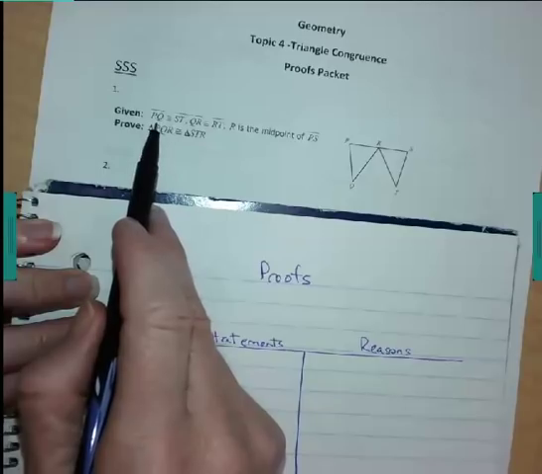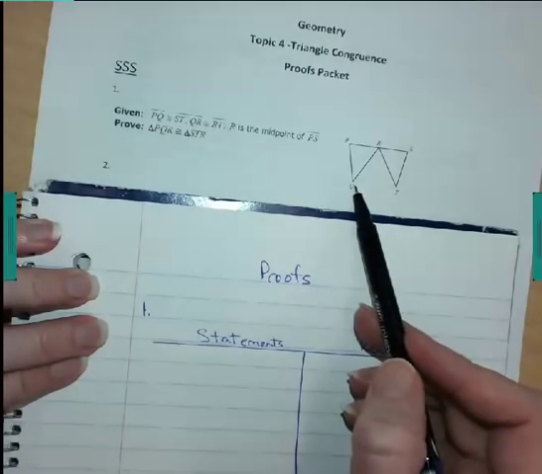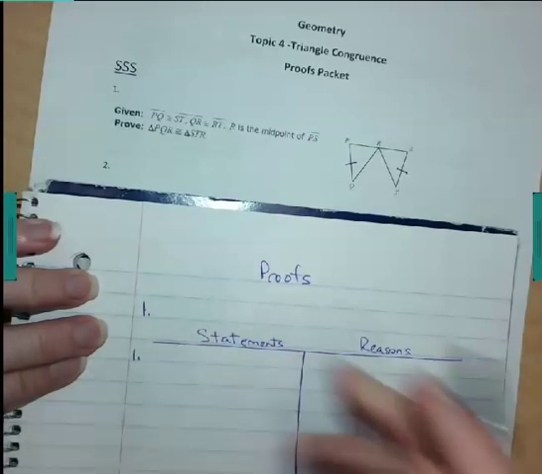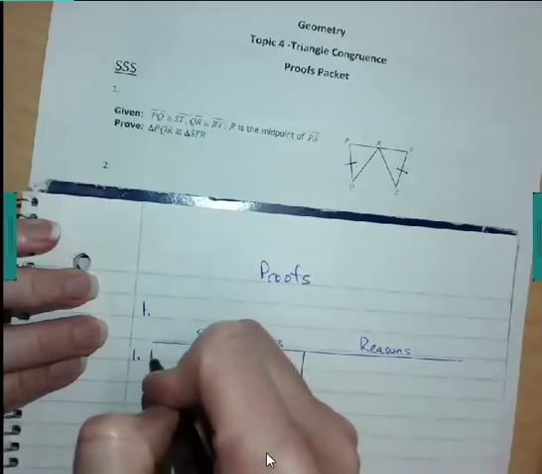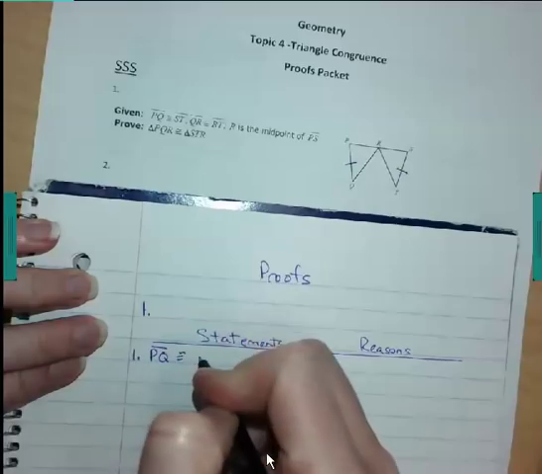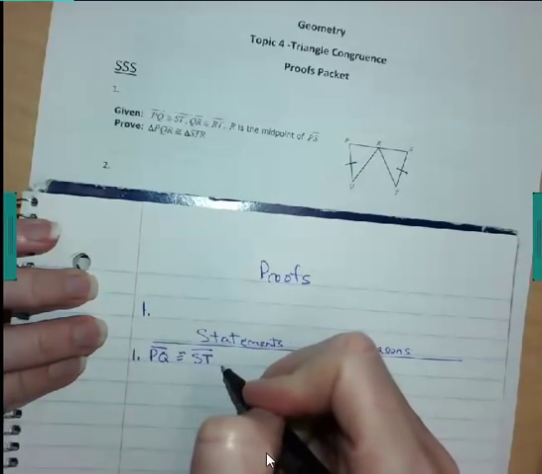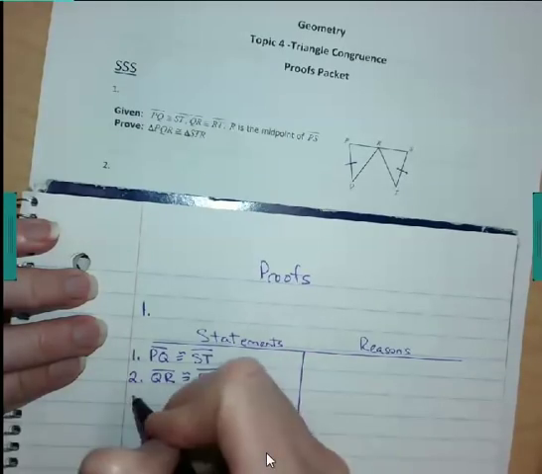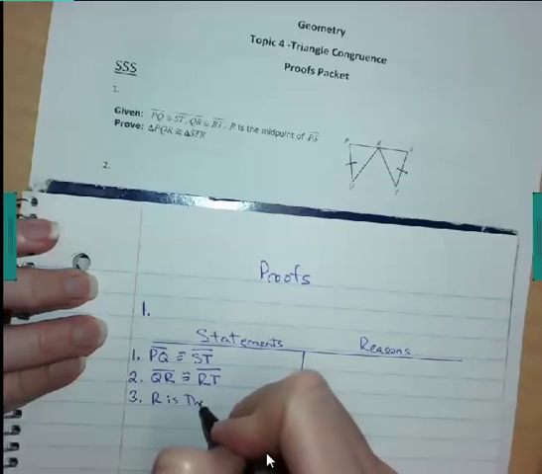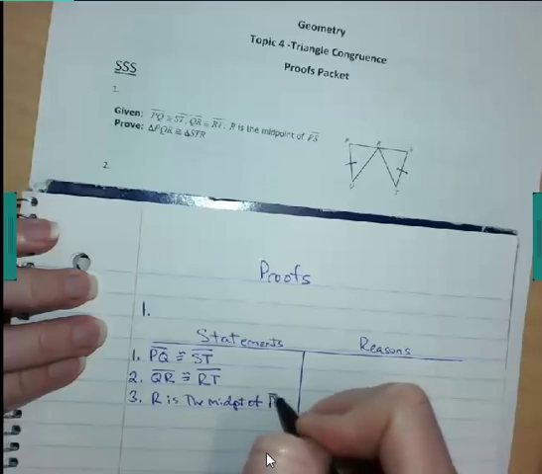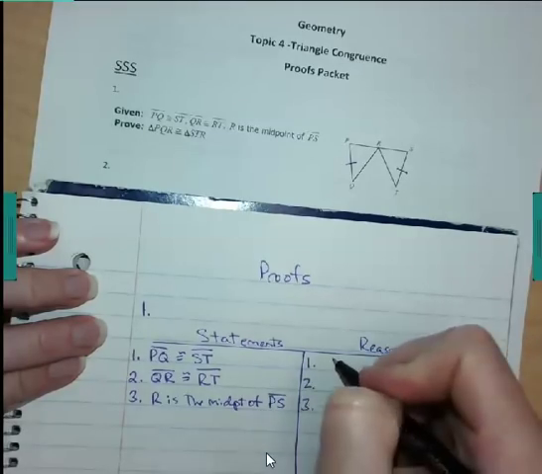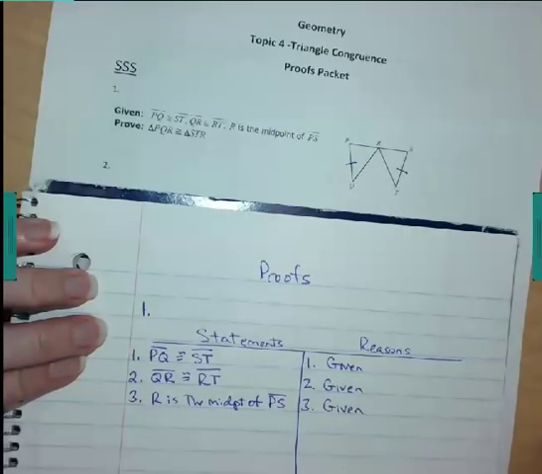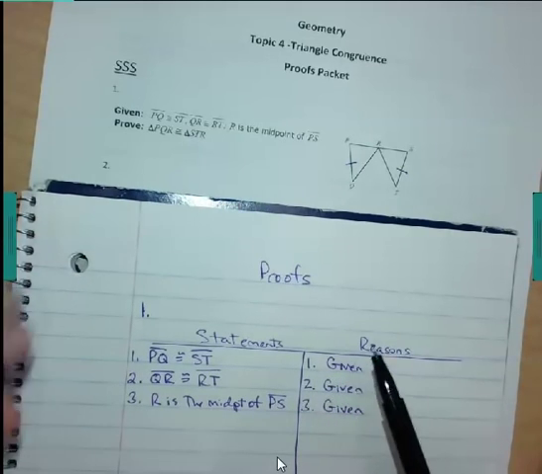We see our first given statement is that PQ is congruent to ST. If I look over here at the diagram, I'm going to mark that PQ is congruent to ST, and I'm going to write that as my first statement. You can see in this proof that there are actually three parts to our given statement.